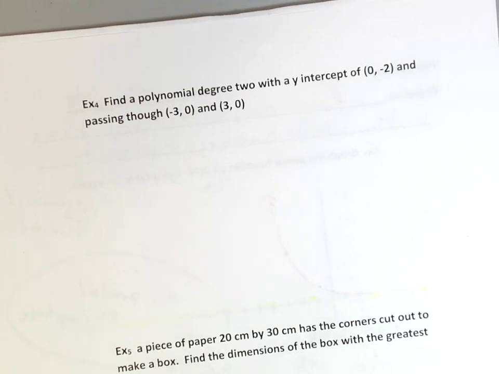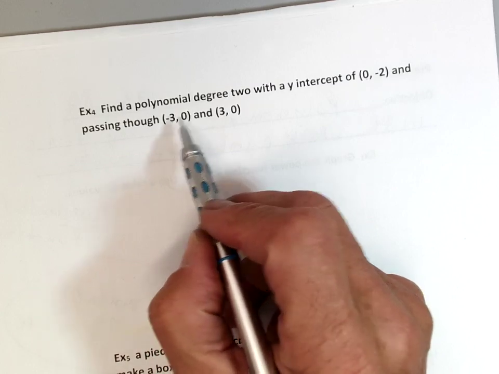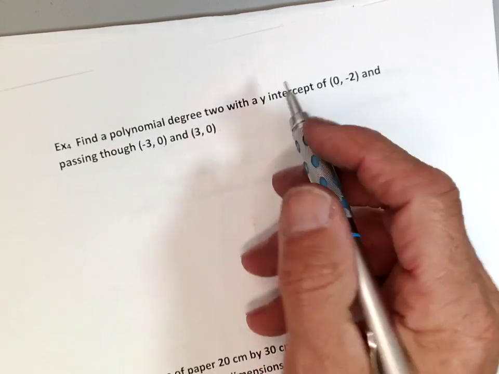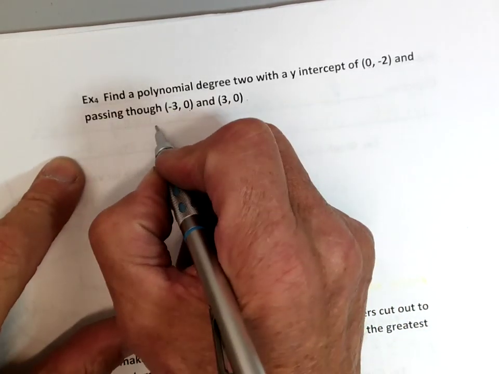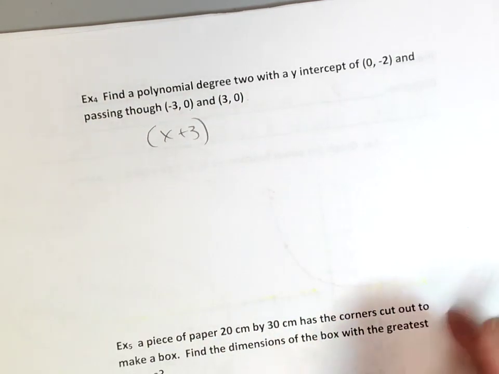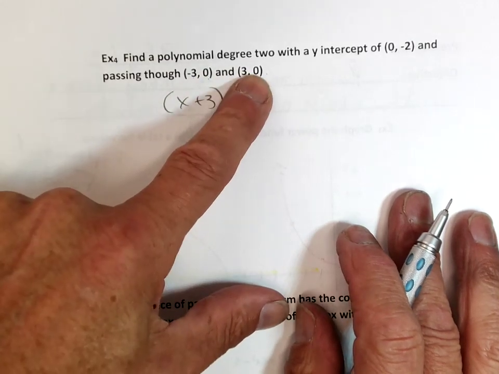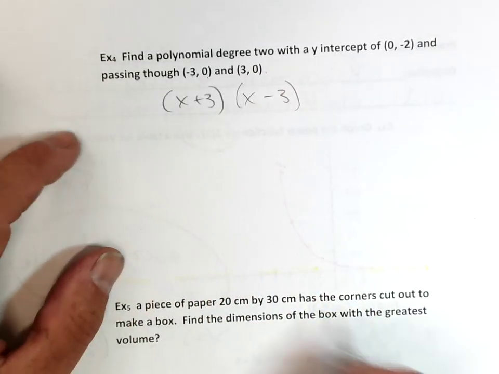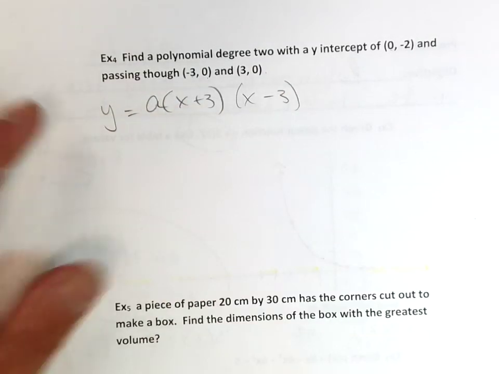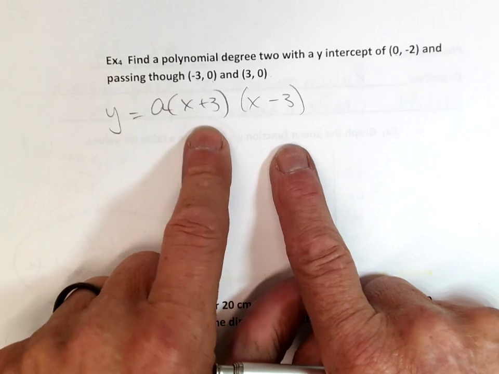Okay, now, find a polynomial, degree 2, with y-intercept of negative 2, and passing through the points negative 3, 0, and 3, 0. Okay, so if I think about it, to get this answer, this answer had to have come from an x plus 3 mini equation. This answer had to come from this mini equation, right? A positive 3 had to have come from this mini equation, right? So then we're unfactoring it? Yeah, we are unfactoring it, yep. So this is an equation that would go through negative 3 and 3, correct?